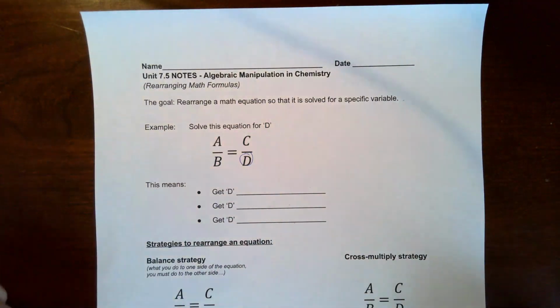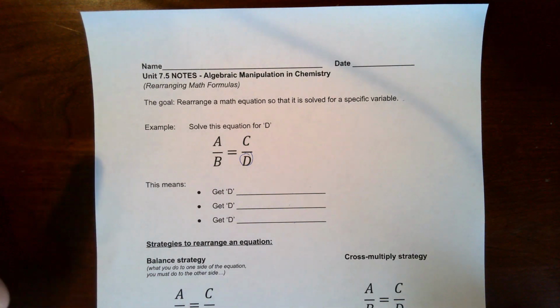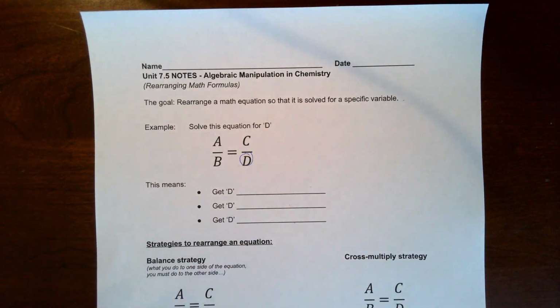So my suggested strategy is to circle the variable you are trying to solve for, because here's what you need to recognize. D is in the denominator currently. It is on the right side of the equal sign, and it is not isolated from all the other variables. So we need to make sure all three things are true.